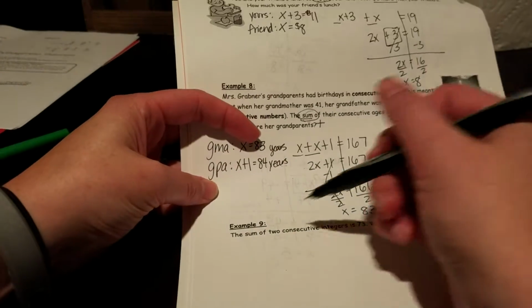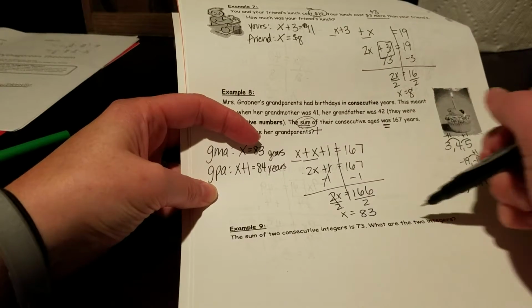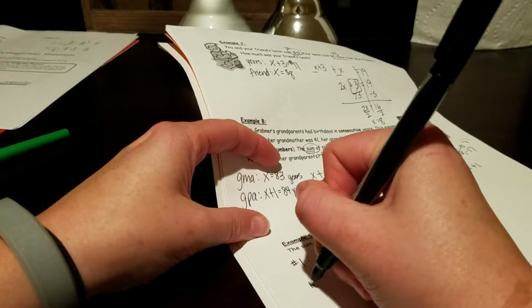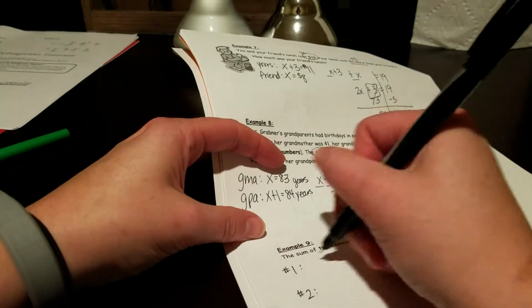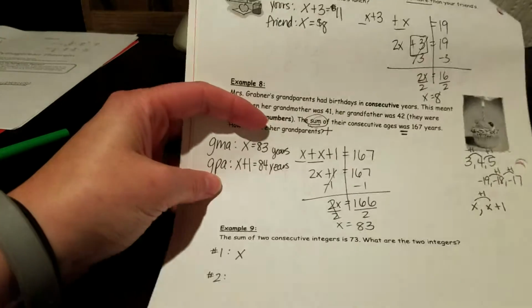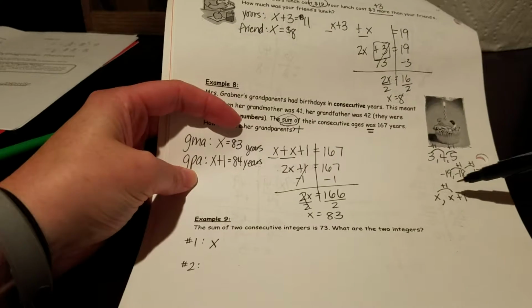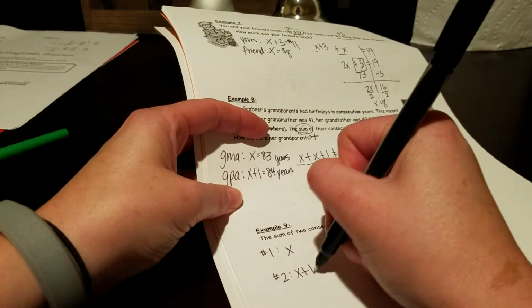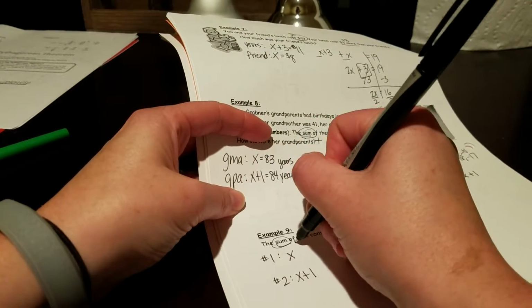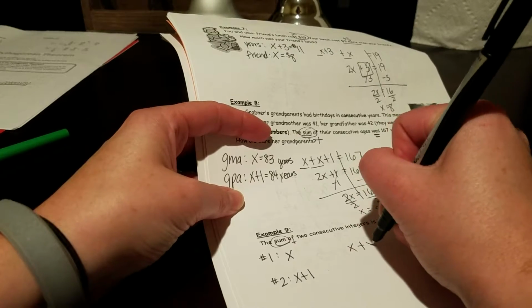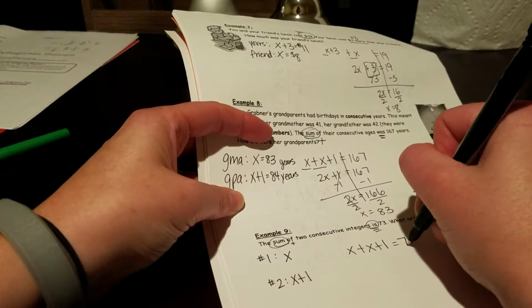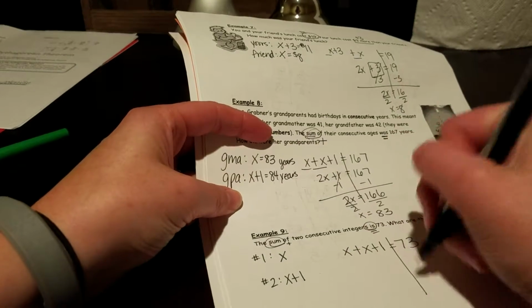Last example here, the sum of 2 consecutive integers is 73. What are the 2 integers? So we're going to call this number 1 and number 2. So the first number we'll just call X. If they're consecutive, how do we get to the next number? Come back up here. Add 1, so the second number is going to be X plus 1. We're summing them, which tells me to add, so X plus X plus 1 is, which tells me equals 73.